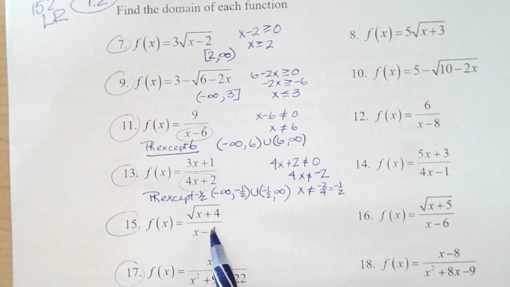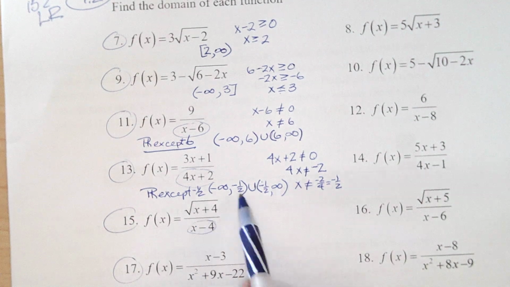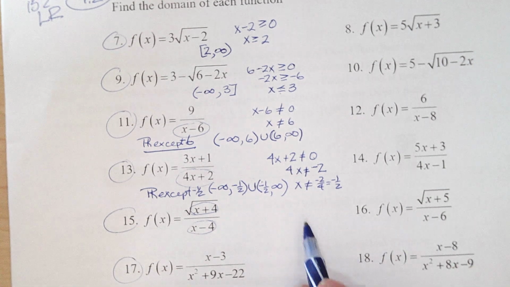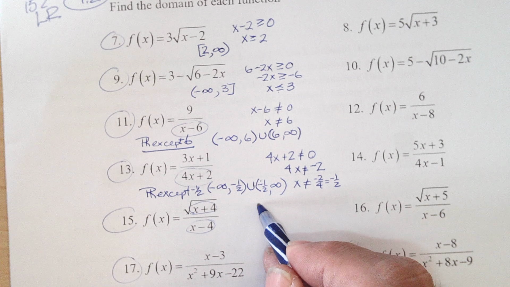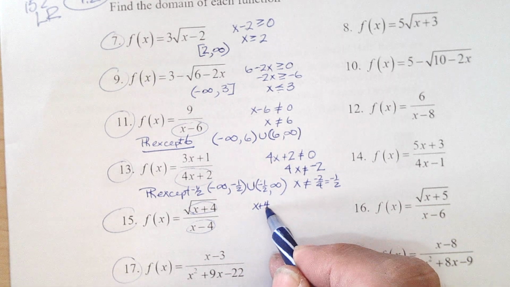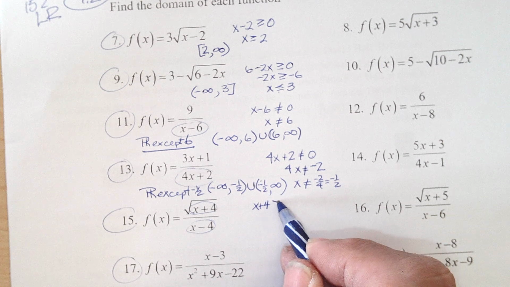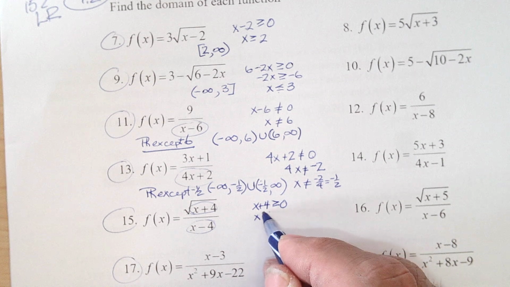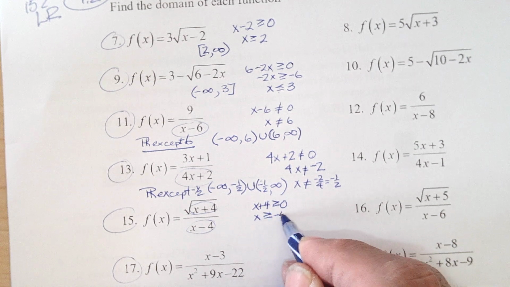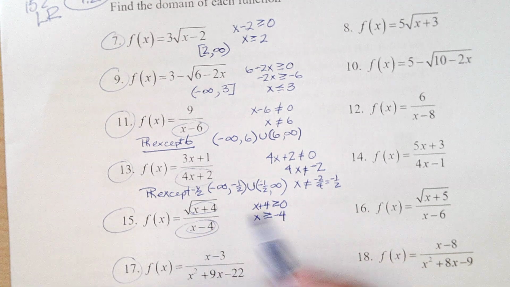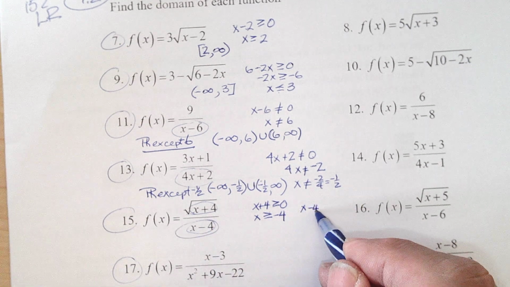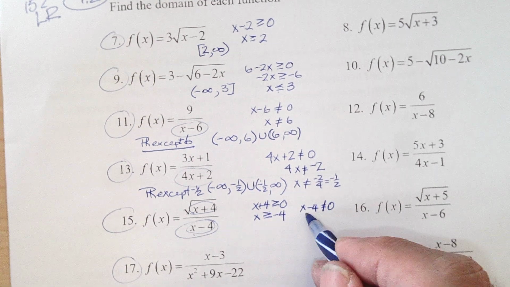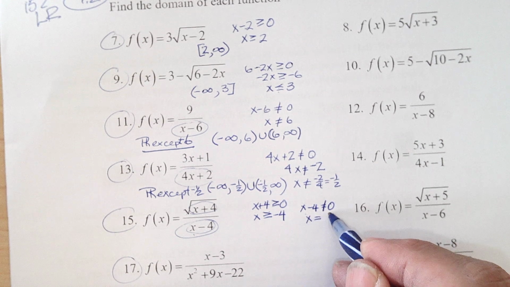Now here we have two issues. We can't divide by 0, and we don't want the square root of negatives. So we're going to have to look at both of those restrictions. So the x plus 4 has to be 0 or greater. Subtract 4, so x has to be greater than or equal to negative 4. And we don't want x minus 4 to be 0 because we can't divide by 0. So it cannot be 0. Add 4 to both sides, so x cannot equal 4.